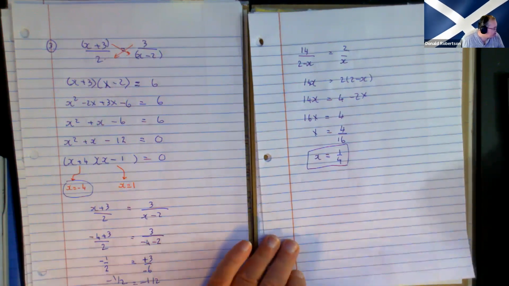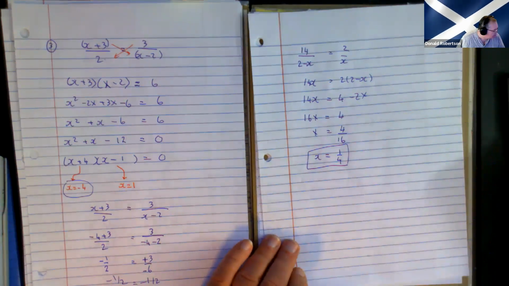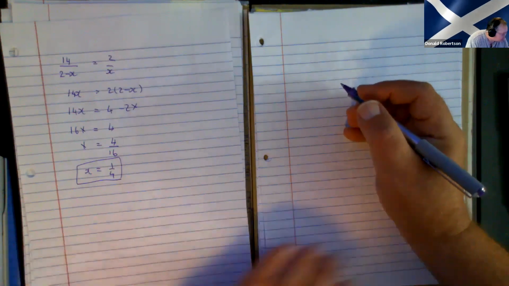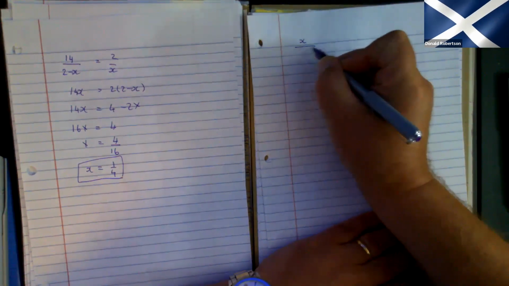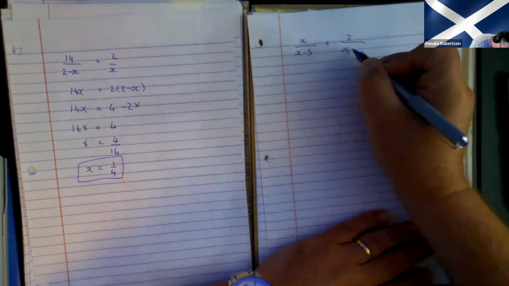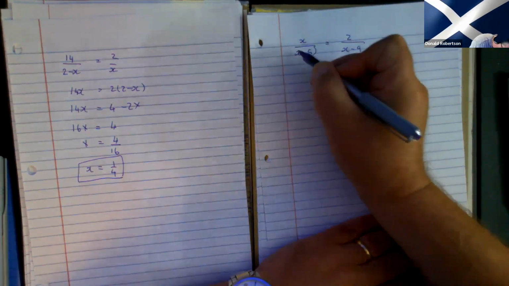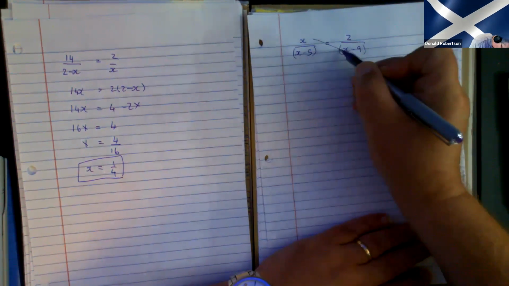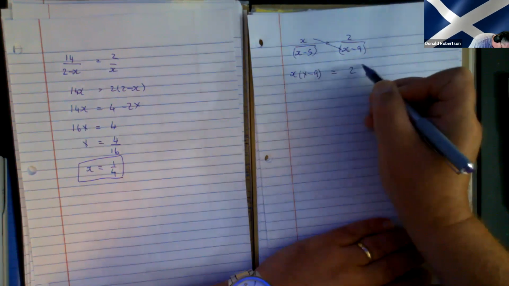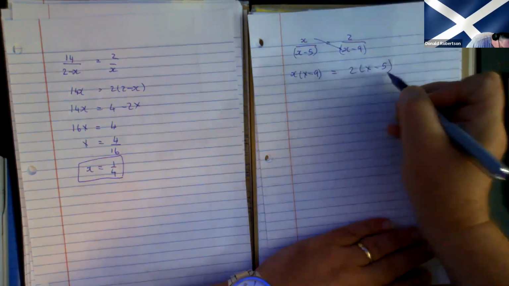So you may not get a solution that simplifies. In this case, it does. Let's see if I can find something else. How about one of these? Bracket round everybody. You have an x minus 9. You have a 2 lots of x minus 5.